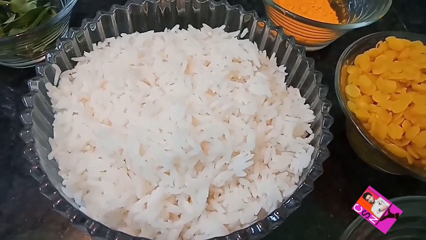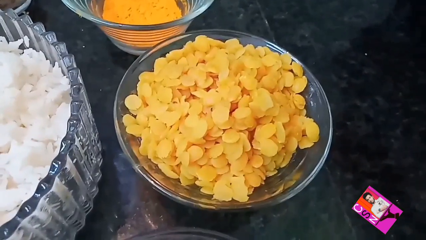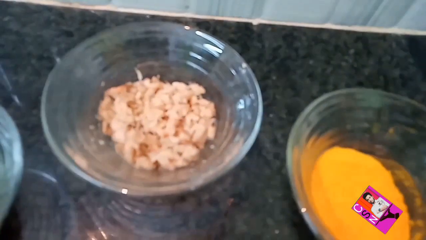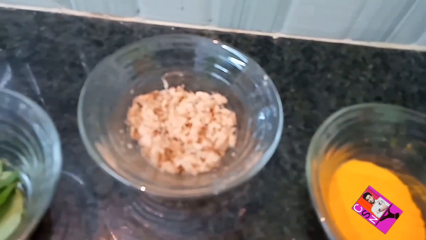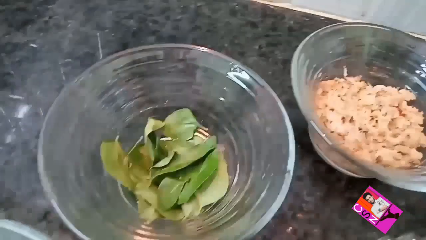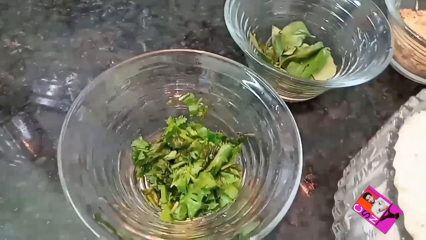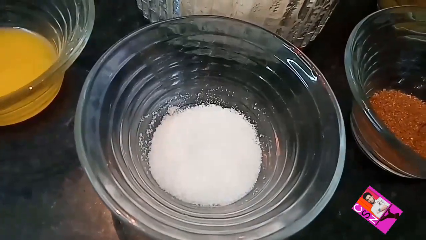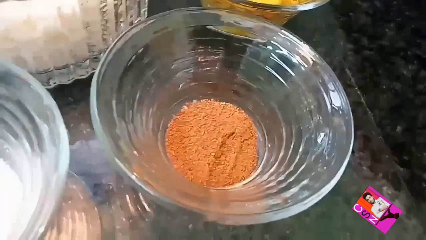Boiled rice, 1 cup boiled tur dal, turmeric powder, ginger garlic paste, curry leaves, coriander, ghee, salt and sambar powder.